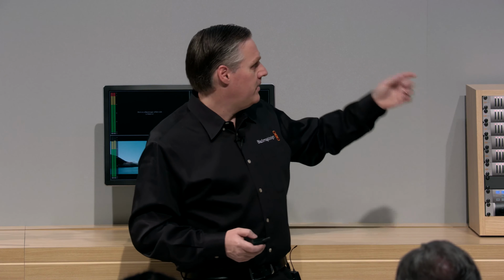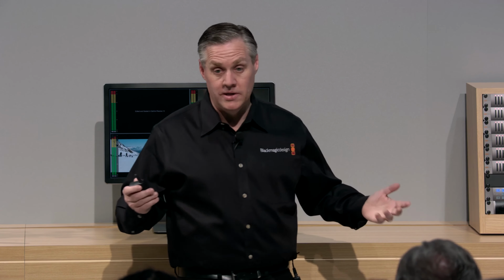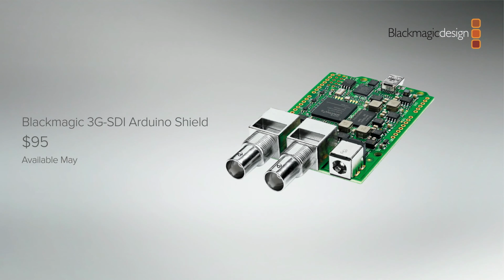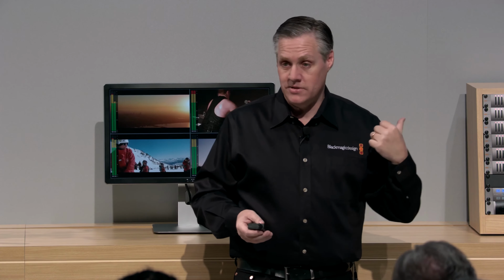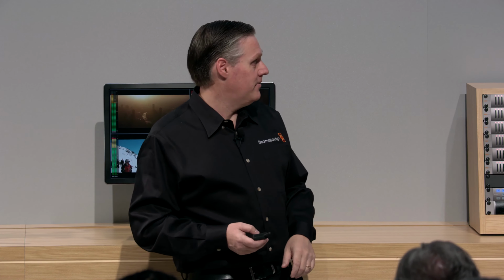So hopefully people come up with some interesting little things. We'll give the sample code away, and it'll be available when we start building them. So it'll probably be May or something like that, and it's $95. So they're pretty cheap. But it's probably the world's most sophisticated Arduino Shield, because if you look at what these guys do, they put a temperature sensor or something like that. But this thing's a full SDI board, so it's quite funny. It's quite sophisticated.